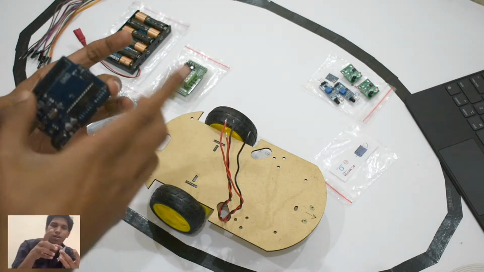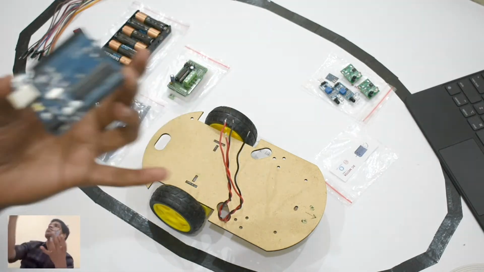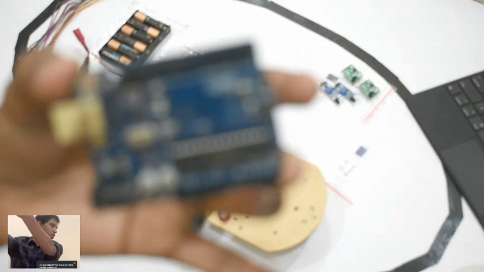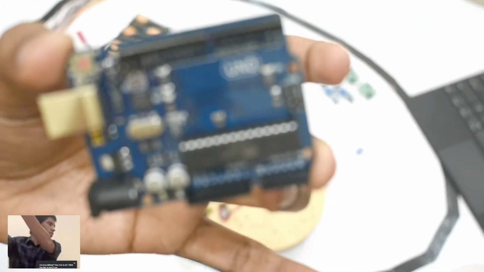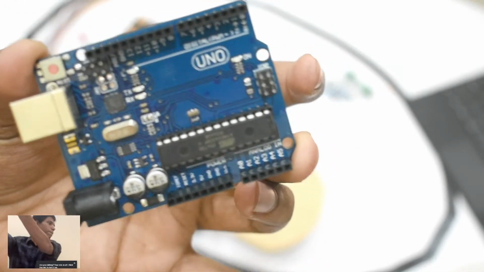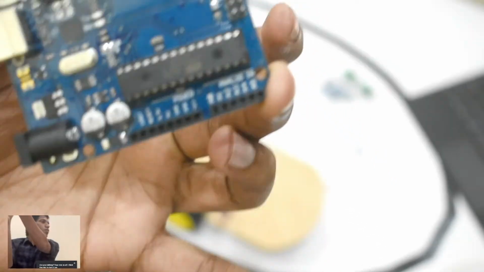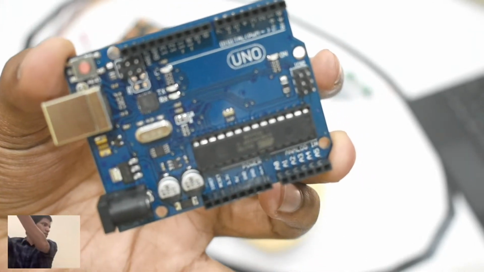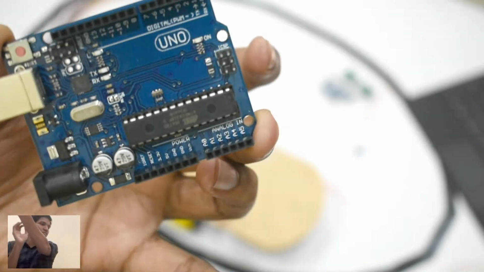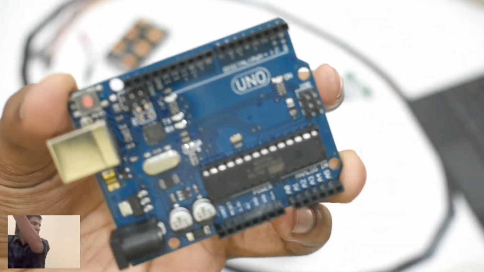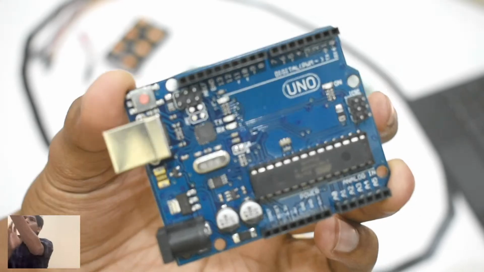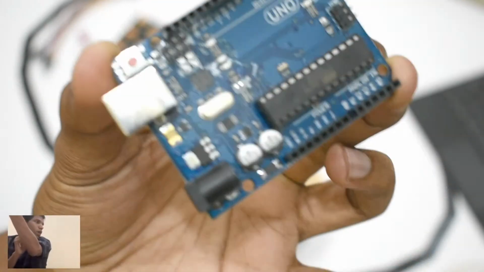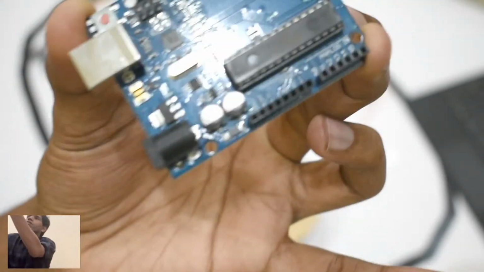This is a very delicate piece of circuit. I'm just going to focus it up for all of you guys to see what this is. Okay, so this is basically a small computer, okay? It's a very primitive computer. It's a very small computer. And what it does is you can write code on it, and once you give it a power supply, it will run that code and tell your car where to move.